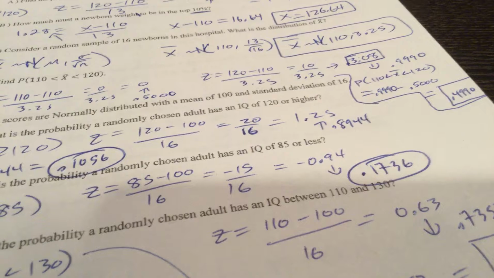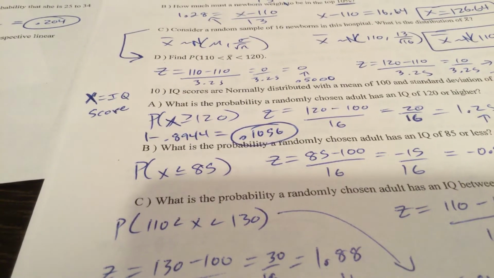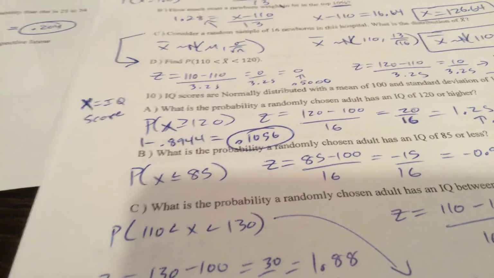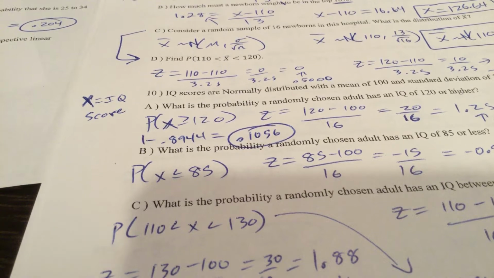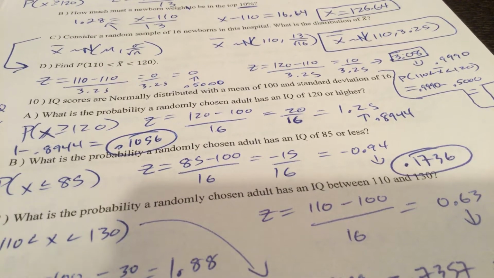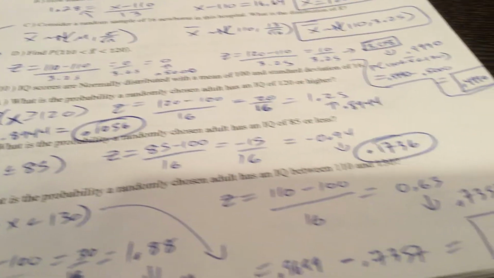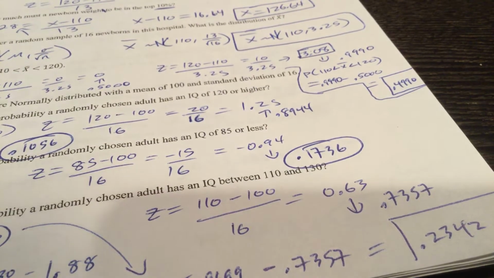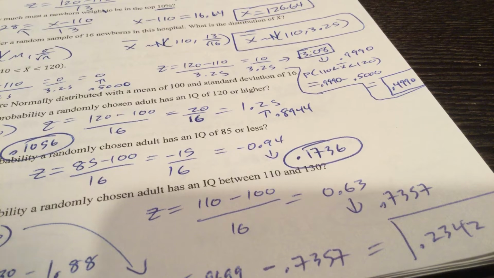What's the probability a randomly chosen adult has an IQ of 85 or less? Probability x is less than or equal to 85. X, not x bar, because this is a randomly chosen adult, one, not the mean of 30 of them or whatnot. I keep that area because the area to the left is what I'm looking for.